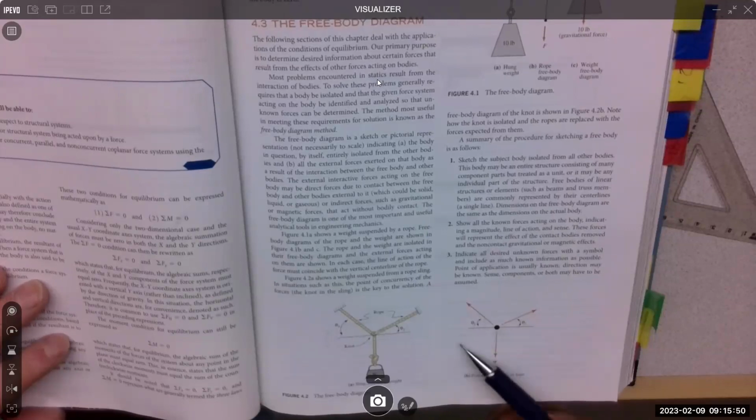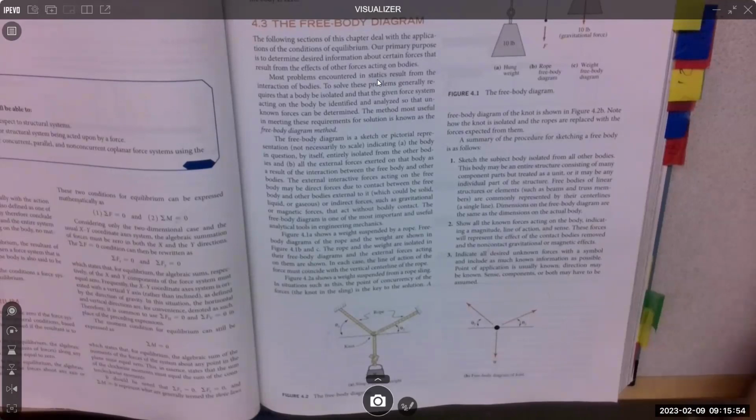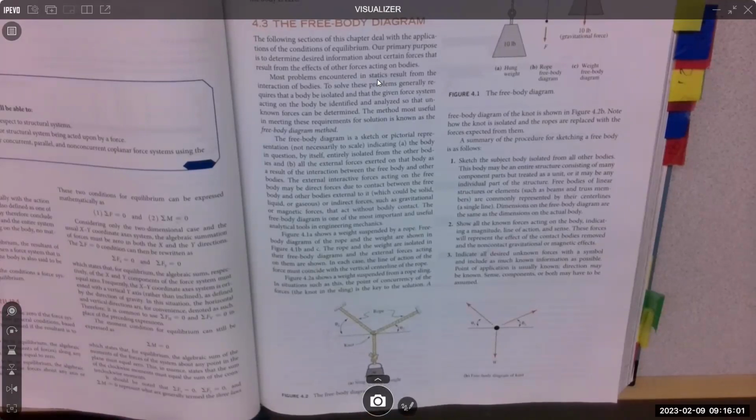The free body diagram stands alone in equilibrium and has all of this information removed. Any supports are removed and any objects are removed that we can pull out.